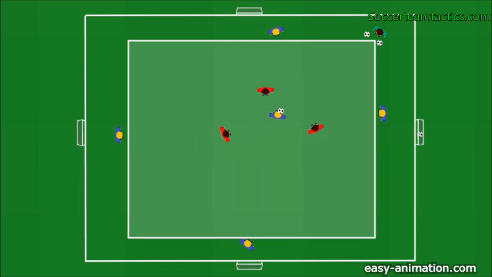When a blue player in the middle wins the ball, he has to use at least 3 touches and then move the ball outside in order to play 5-against-3. As soon as the reds win the ball, they try to apply counter-pressing and win the ball in order to retain the 5-against-3 situation.